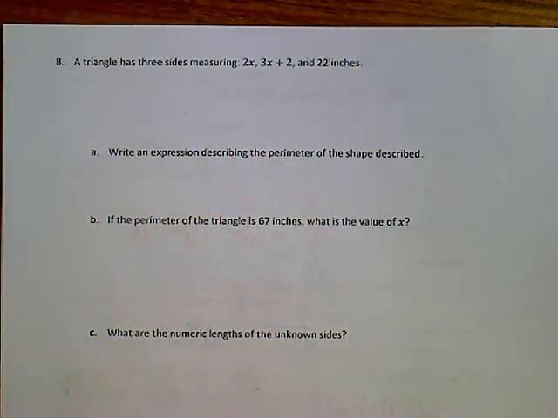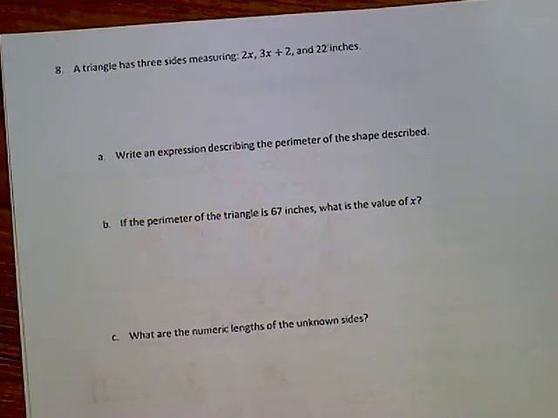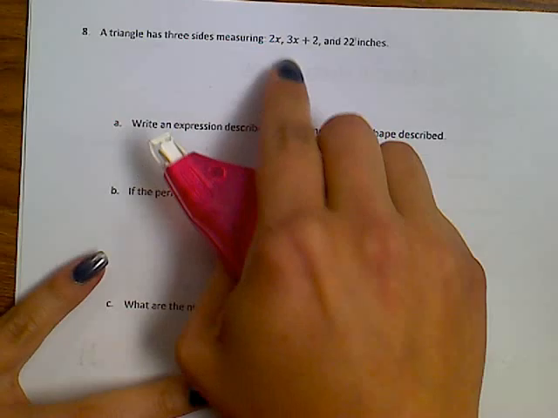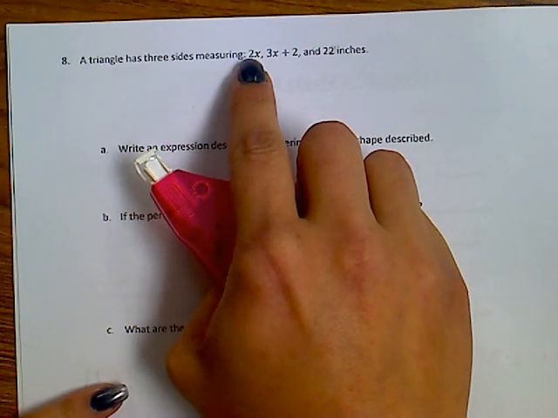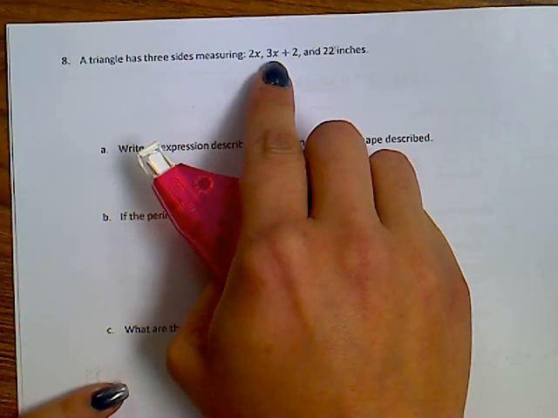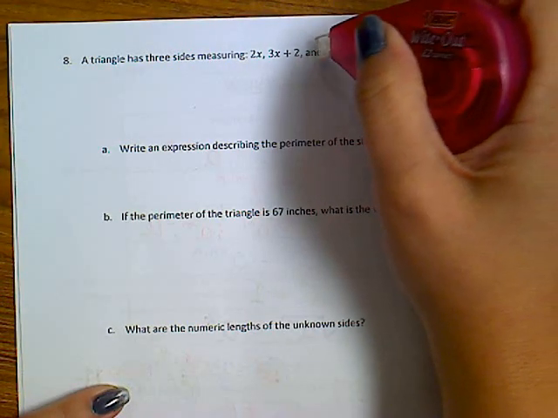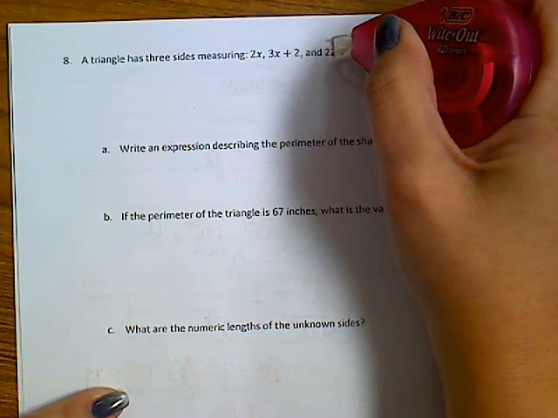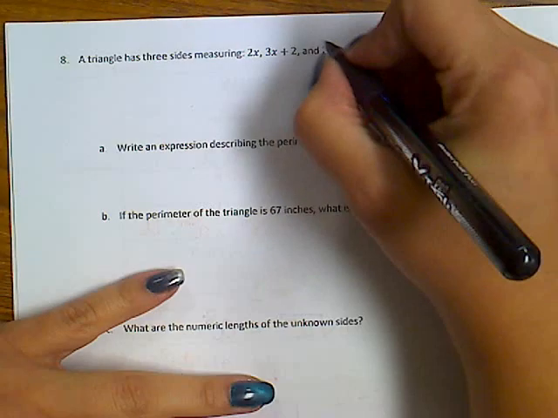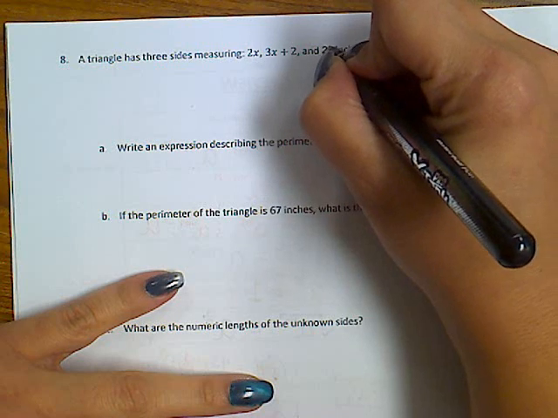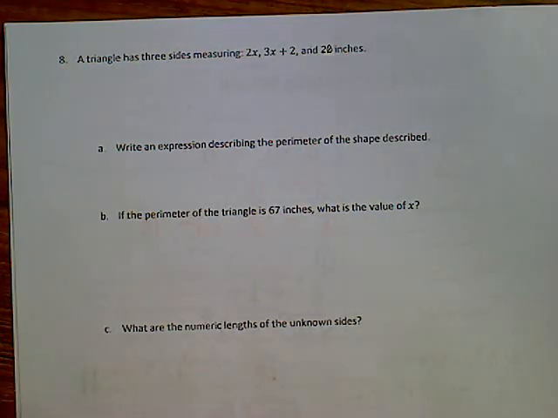Alright, back of page 1. We have a triangle, and we also have a typo. I'm so sorry about that. I'm only human, y'all. So, let's go ahead and correct our typo first and foremost, because this triangle has 3 sides. It has one side measuring 2x, the other side measuring 3x plus 2, and then the last side measuring, let's fix that, and that should be 20 inches.